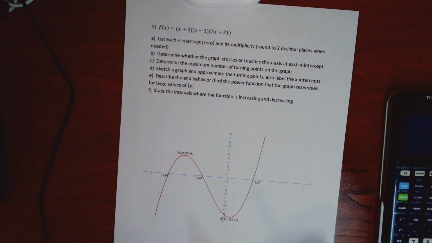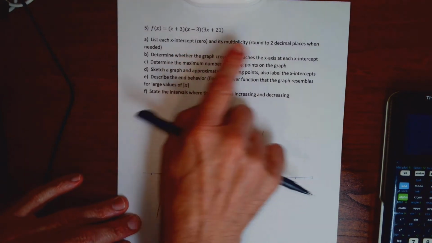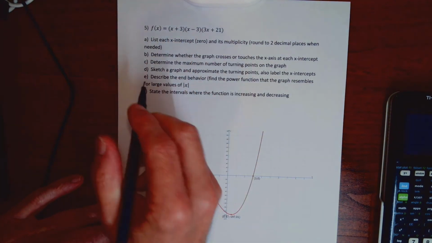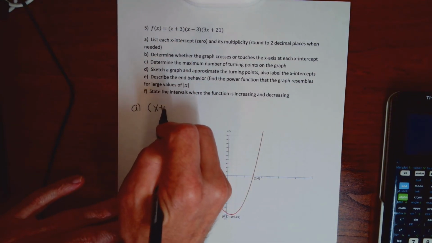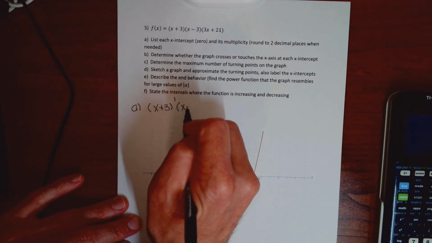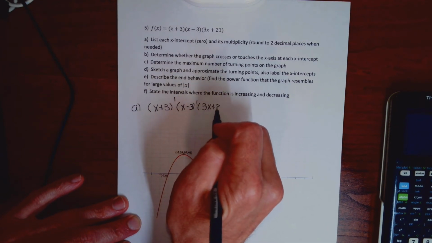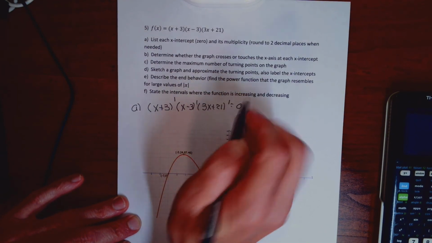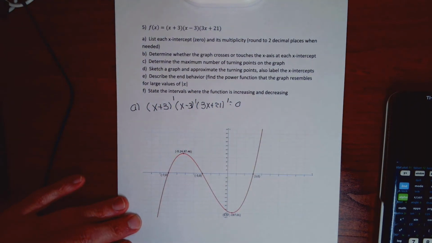Let's do 5 together just to knock out one of your homework problems. So 5 wants me to start off, list the x-intercepts and their multiplicities, and it gives me a nice factored function. So for part A, I'll take the function x plus 3 times x minus 3 times 3x plus 21, set it equal to 0, emphasizing that because the exponents weren't written, they're implied ones.